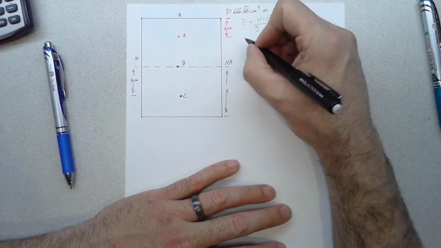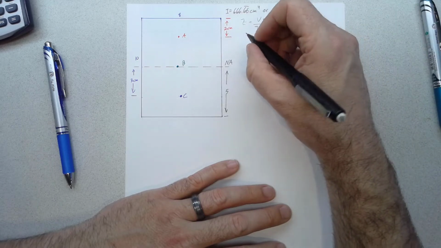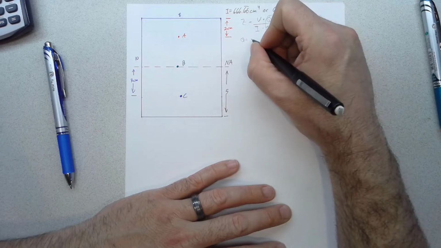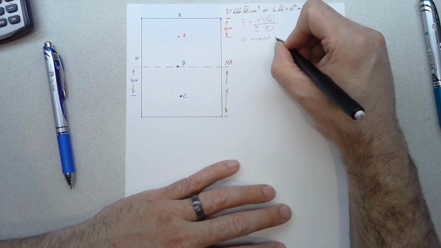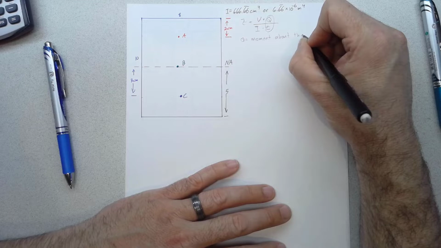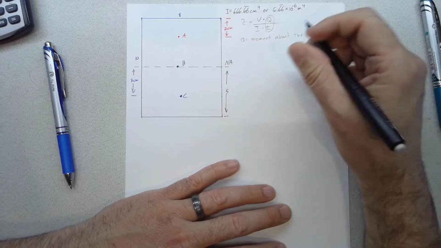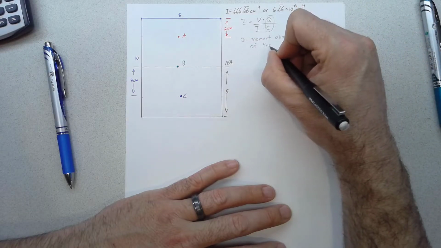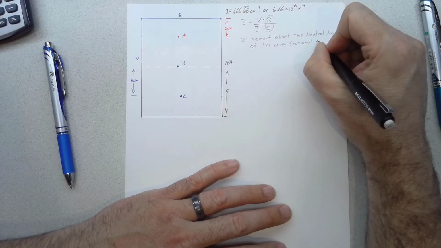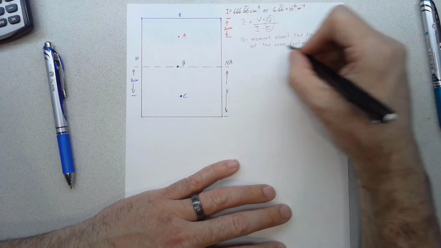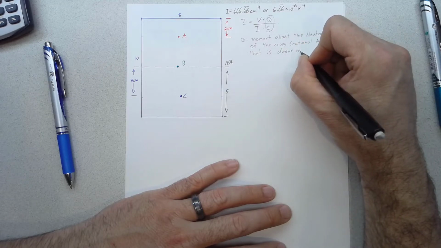Just another way to say it, it's kind of a paraphrase of how Hibbler describes it in the strengths textbook as well. So Q is the moment about the neutral axis of the cross-sectional area that is above or below, and that's important to note.